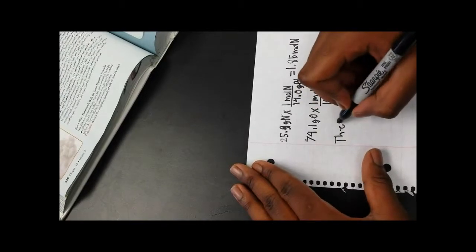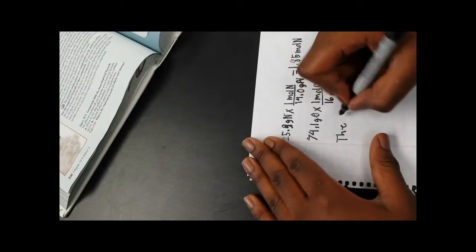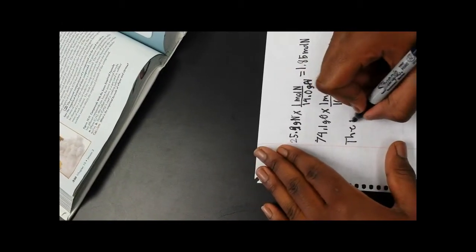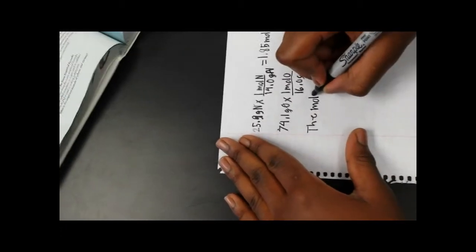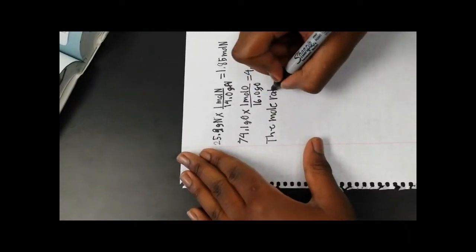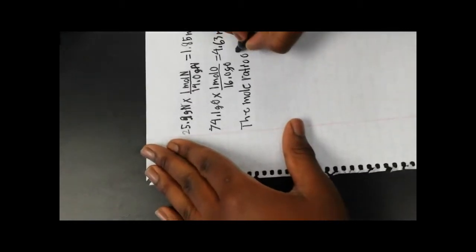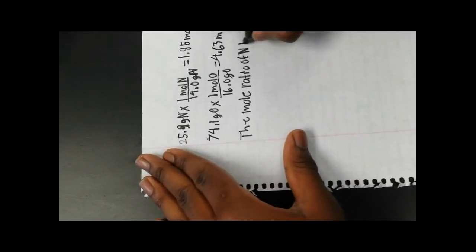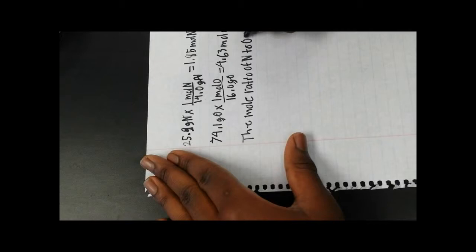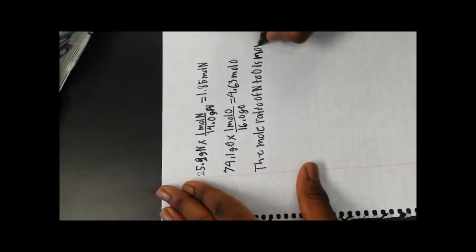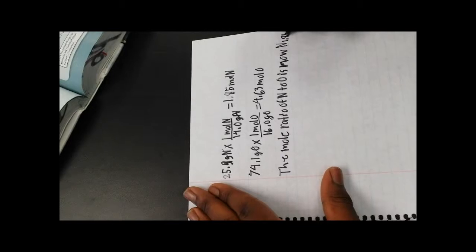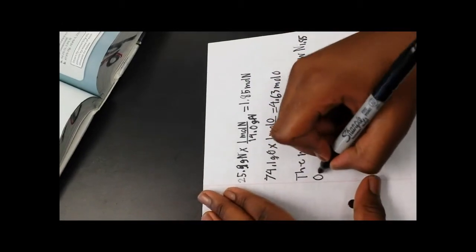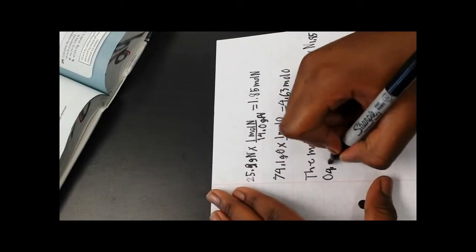The mole ratio of nitrogen to oxygen is now nitrogen 1.85 and oxygen 4.63.